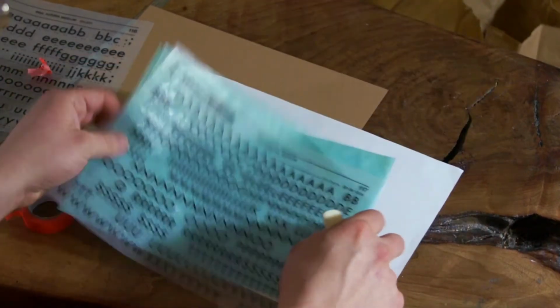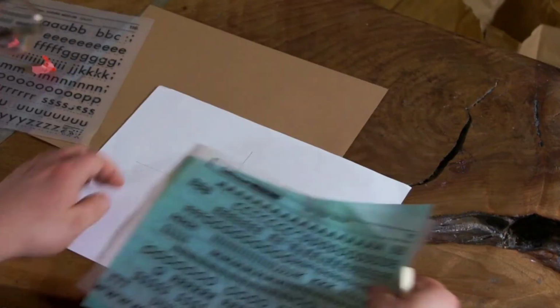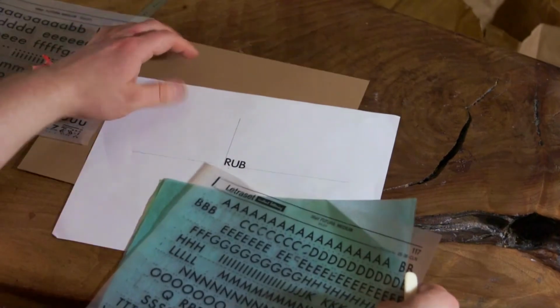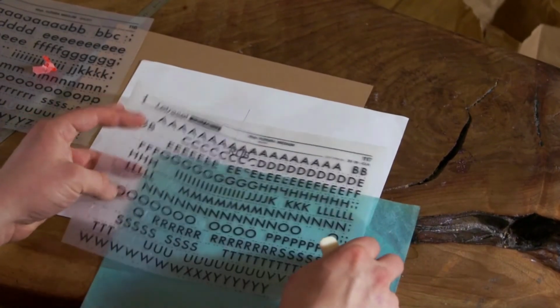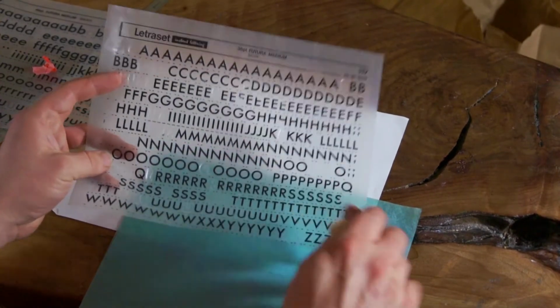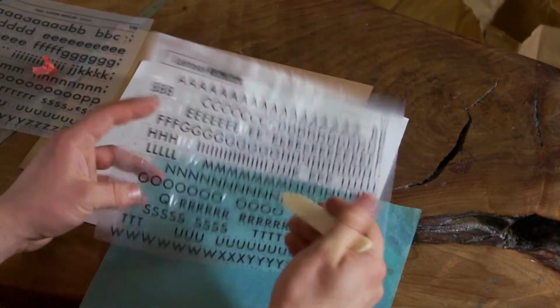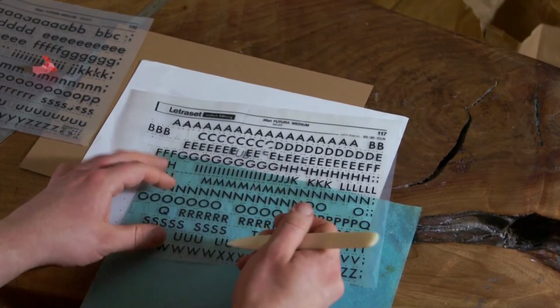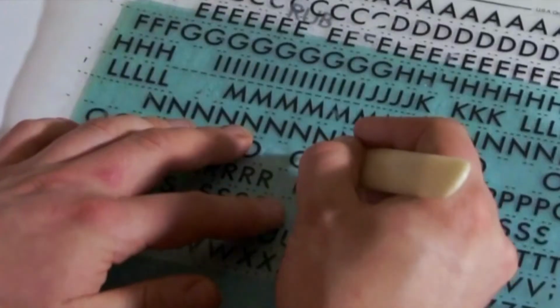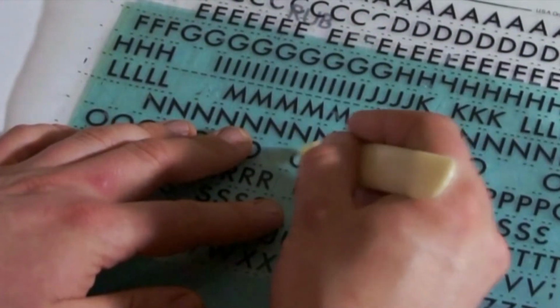Using this backing tissue, you can pre-release the letter from the carrier sheet so that it comes down really easy. And that, you know, might be better for an application where you have to get something in a tricky spot or where the letters are giving you trouble. We'll get this O dislodged, but it won't transfer.